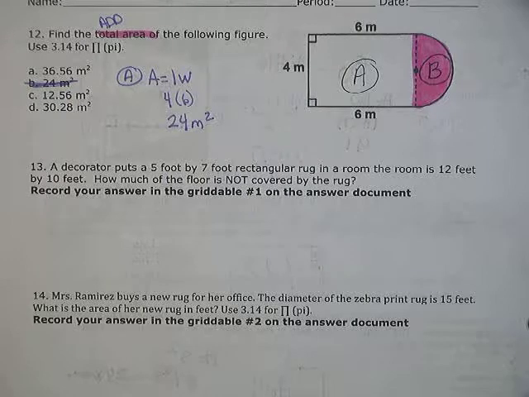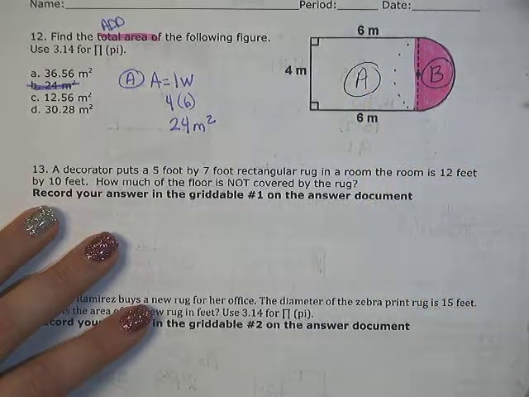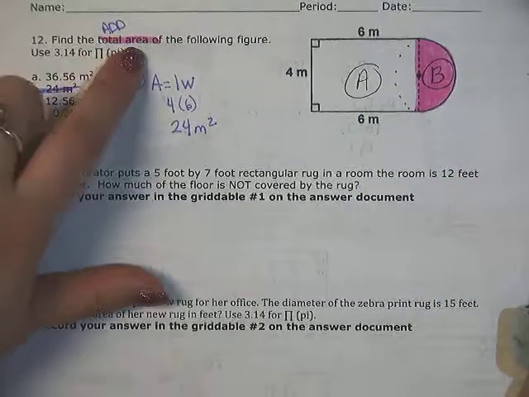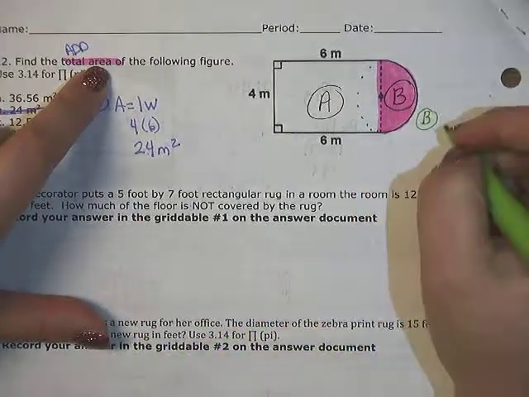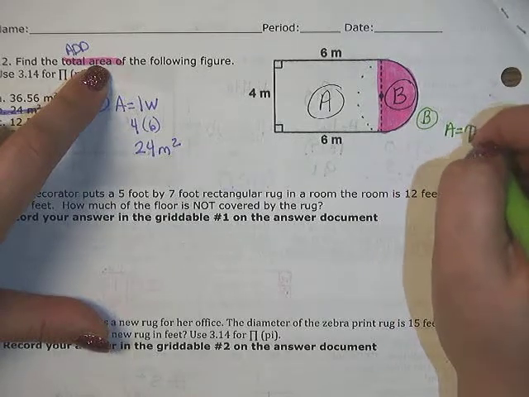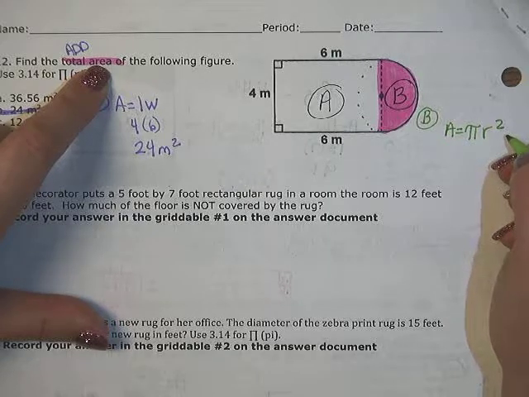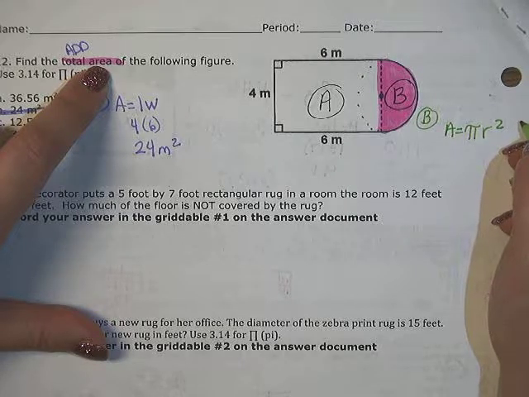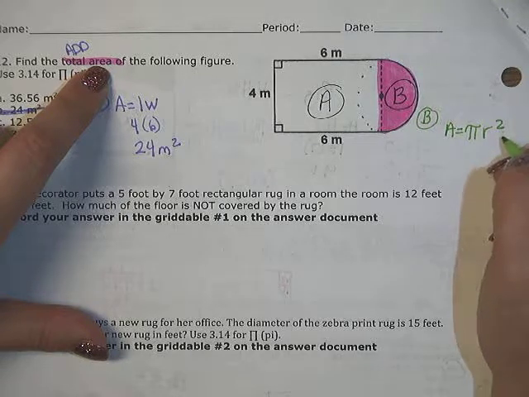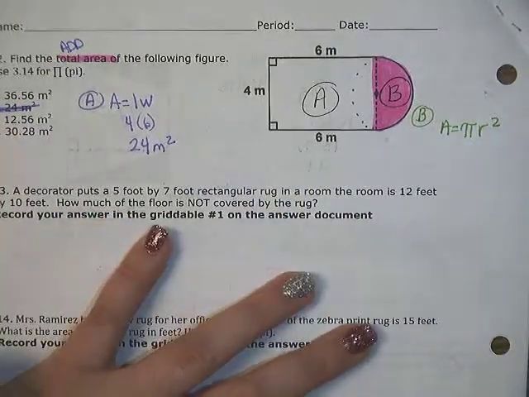All right, part B is a semicircle. Well, I don't know how to find the area of a semicircle, but I could pretend that I had a whole circle, and then I could just cut it in half. So we're doing area. So my formula for B, which is the half circle, is going to be A equals pi r squared. And remember, if you forget your formula, do not guess. You have plenty of time to go back. You have a formula chart. You have things to use. Don't just guess because some people put 2 pi r, and that's the formula for circumference.